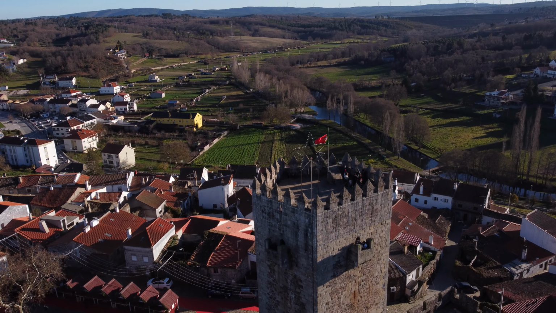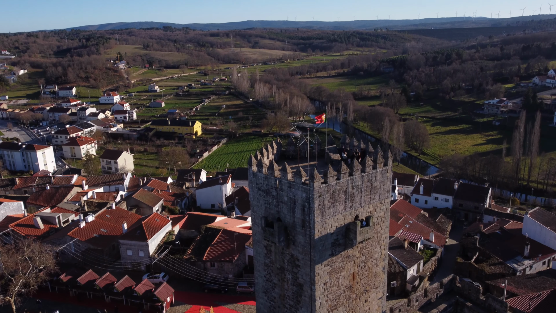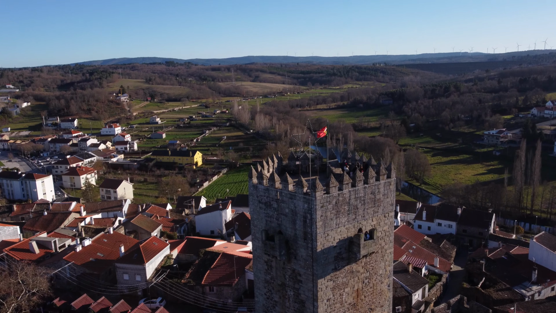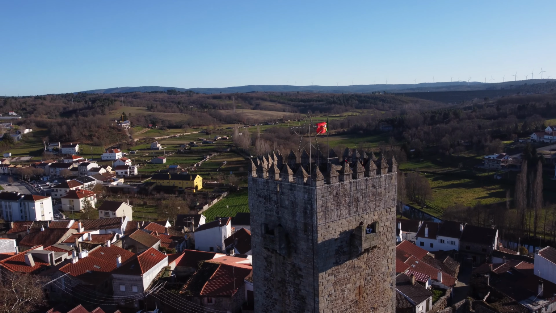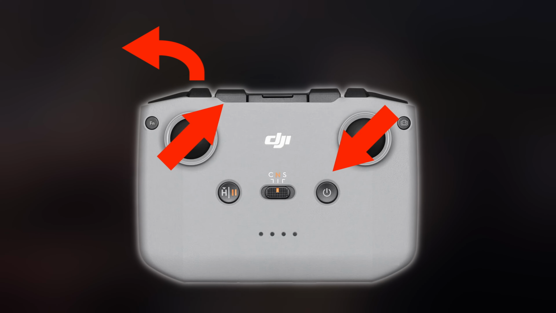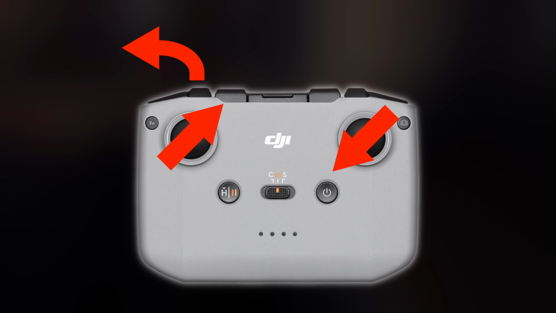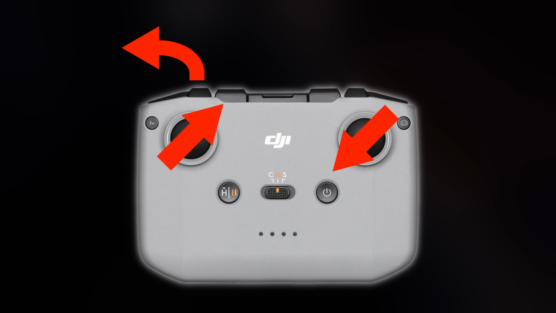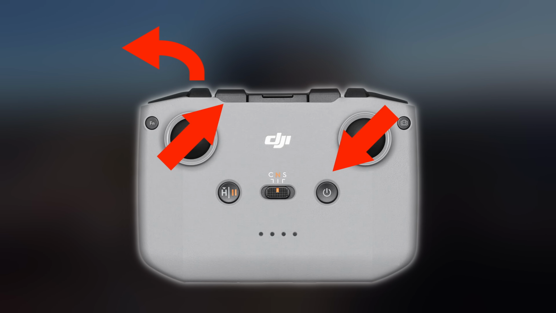Okay, next let's also do an orbit around the tower, but with the goal of also revealing the village around the castle. For this I will move left, back and up, while also rotating right and tilting the camera down.